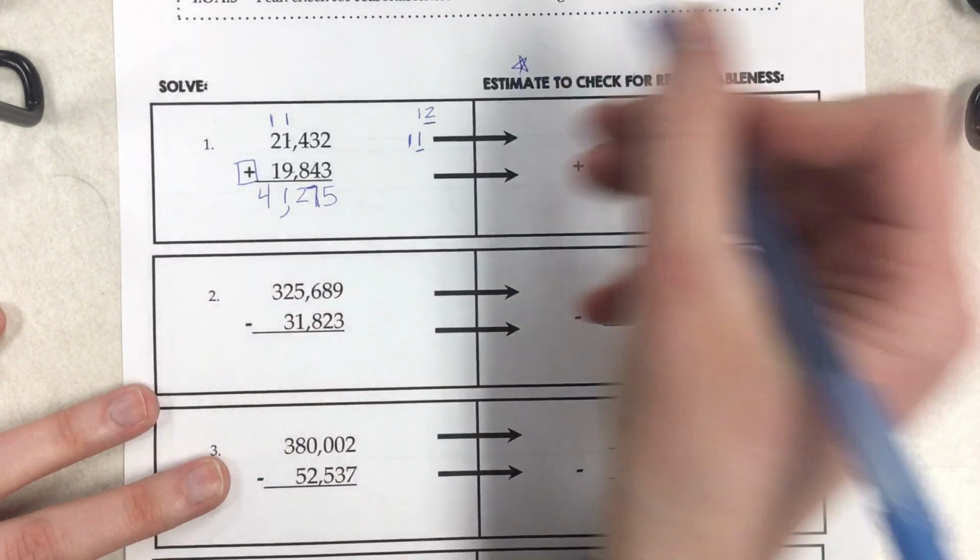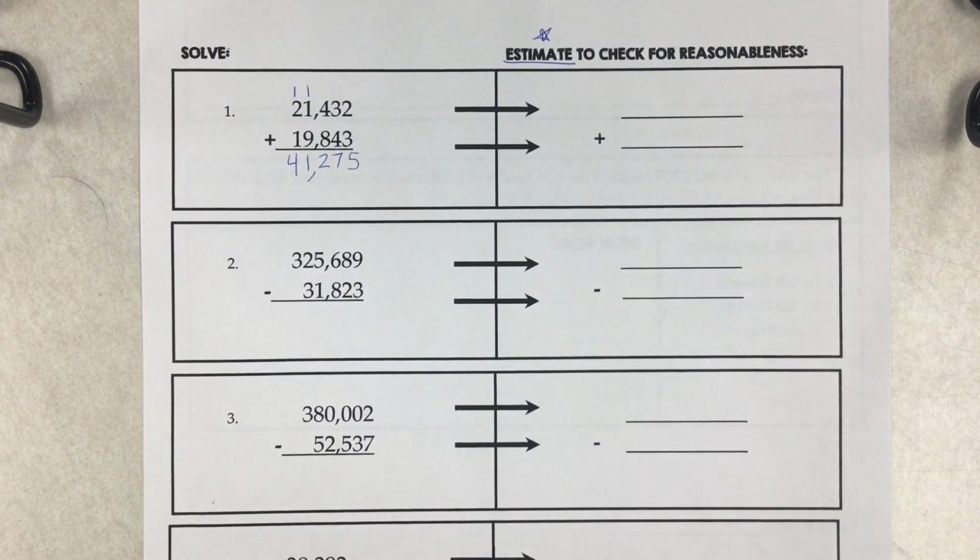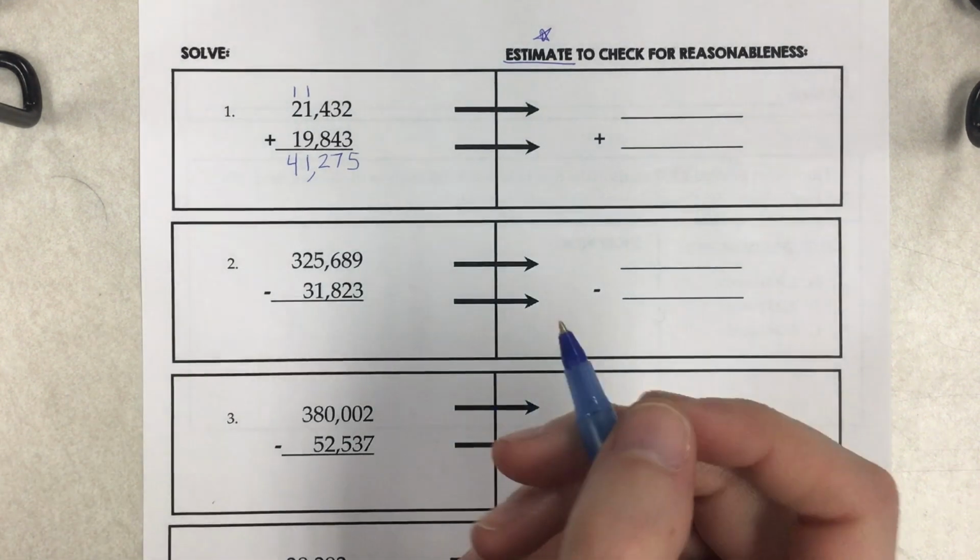My next point comes from being able to estimate to check for reasonableness. Just like in life, it's not telling me which place to round to, so I get to decide on my own. For these problems, it doesn't say anything about looking for the best answer or the closest answer, so I'm just going to round in a way that's easiest for me to do the math in my head or on paper. So for that to happen, I'm going to need to round to the biggest place. So in both of these numbers, my biggest place is my 10,000s place, so that's where I round.